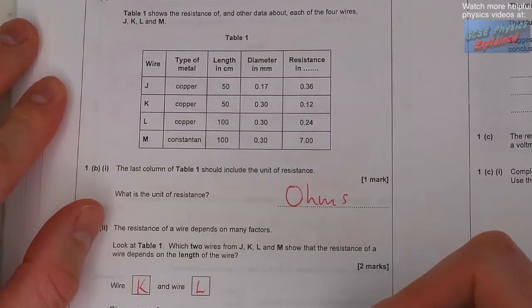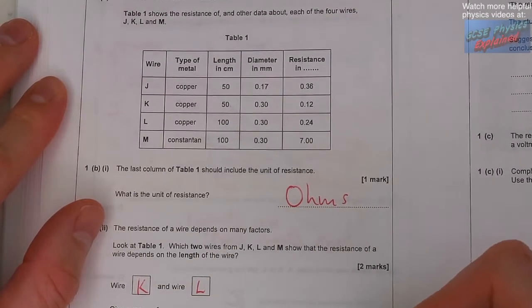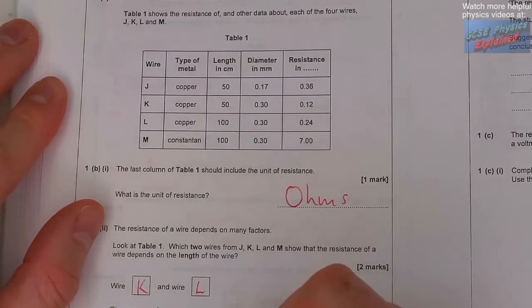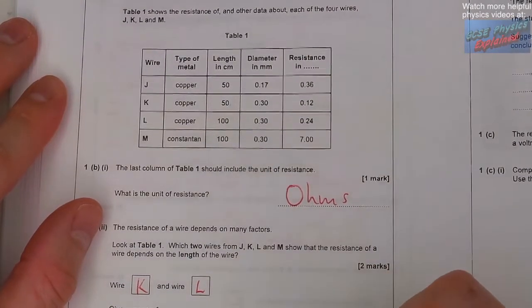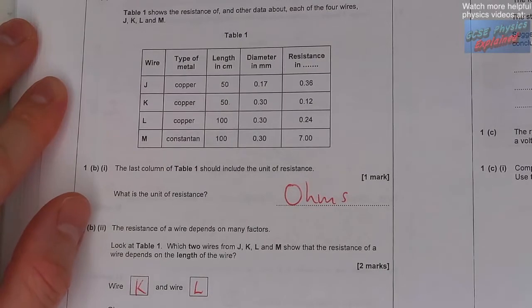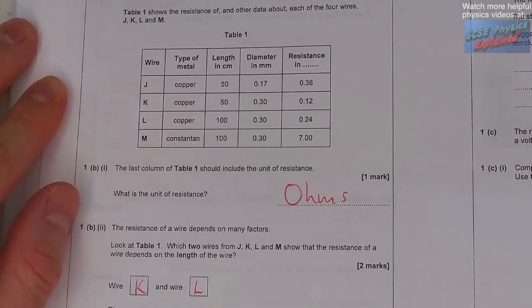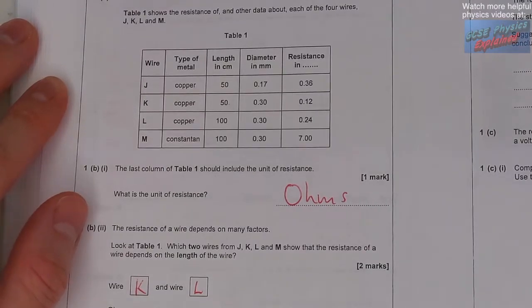They are the same type of wire and have the same diameter. They only vary in their length. So in other words, all other variables that could affect the resistance have been kept the same.